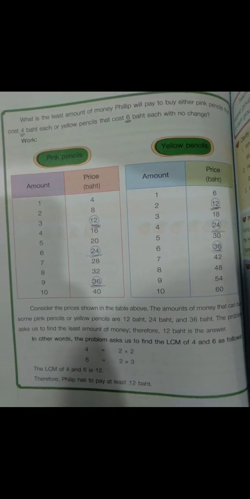Consider the prices shown in the table above. The amounts of money that can buy some pink pencils or yellow pencils are 12 baht, 24 baht, and 36 baht. The problem asks us to find the least amount of money. Therefore, 12 baht is the answer.